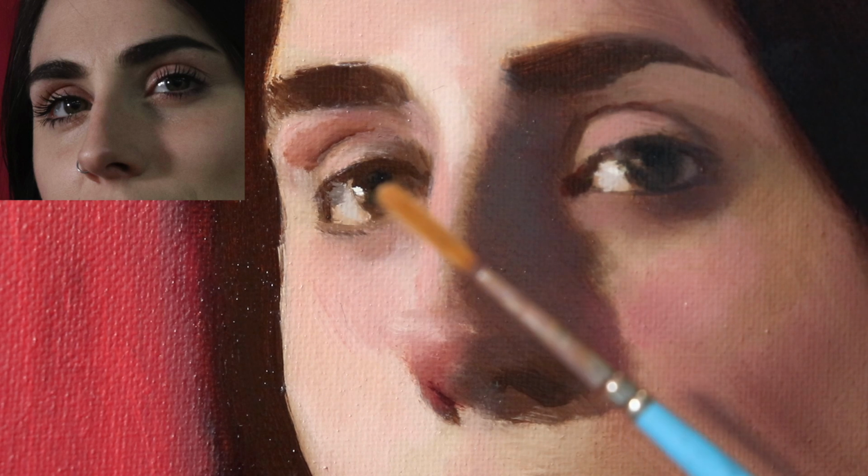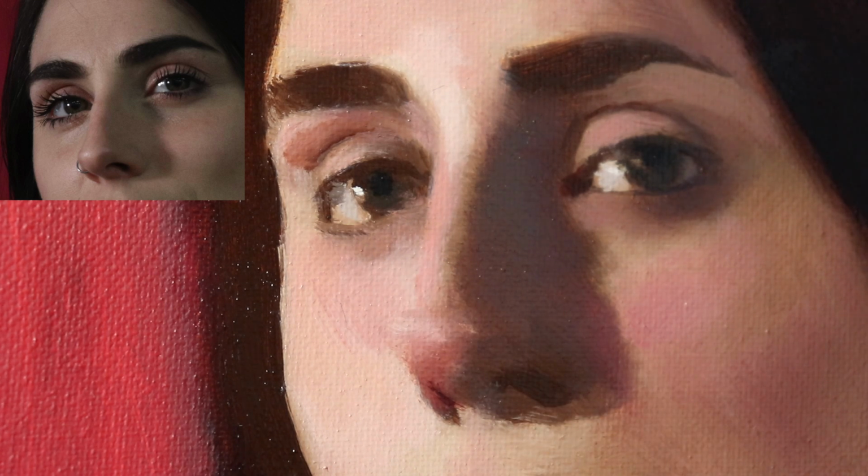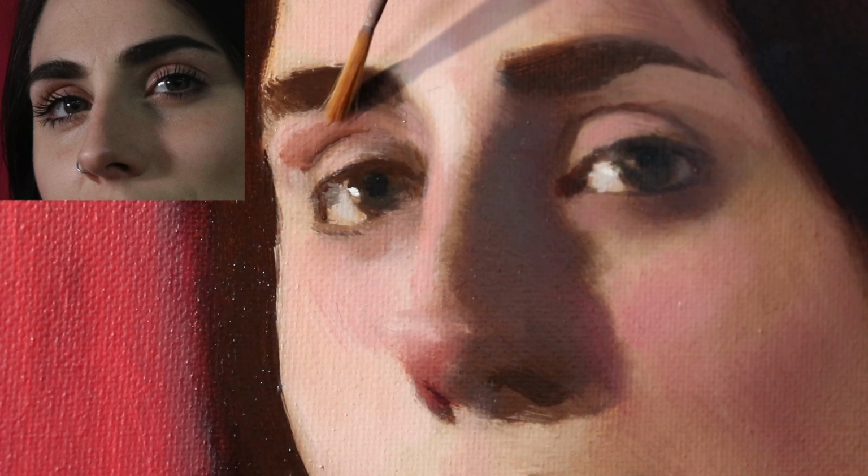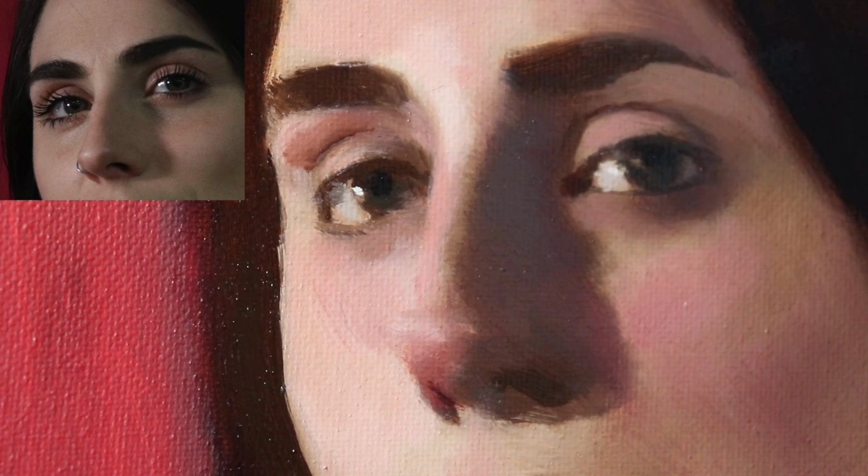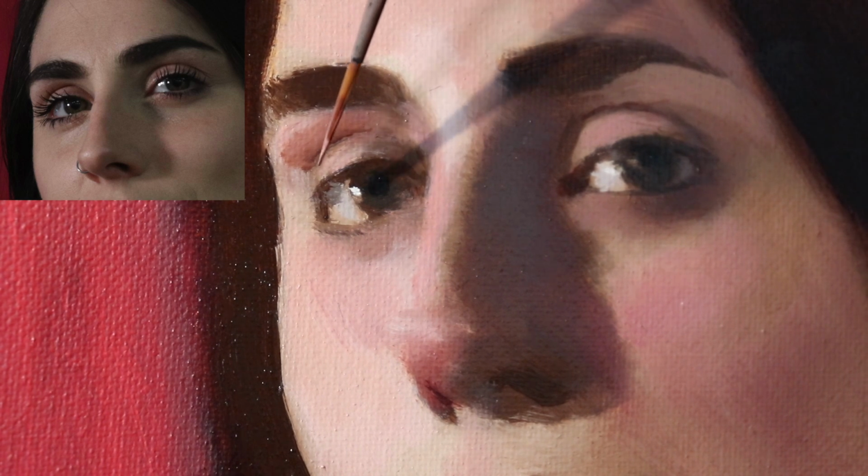And this is actually a clean and dry brush, and what I'm doing with this brush is basically softening the edges. So we really want to pick and choose what edges we want to be soft, what edges we want to be sharp, and which edges we want to fall basically in between.